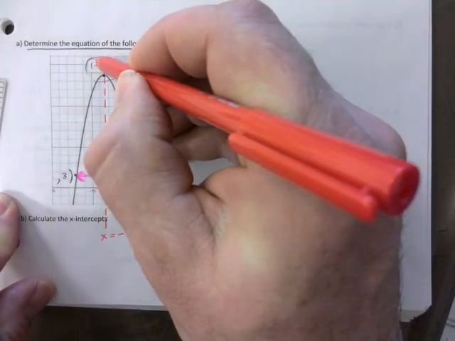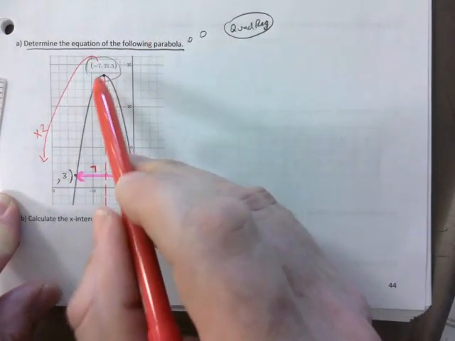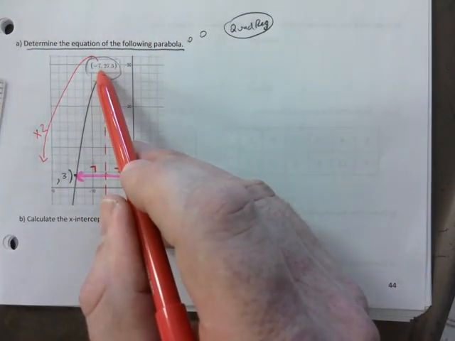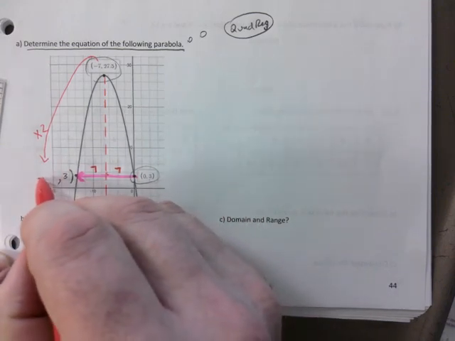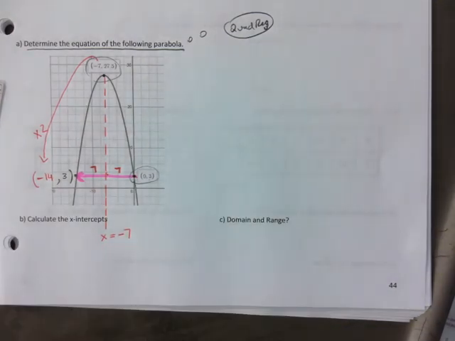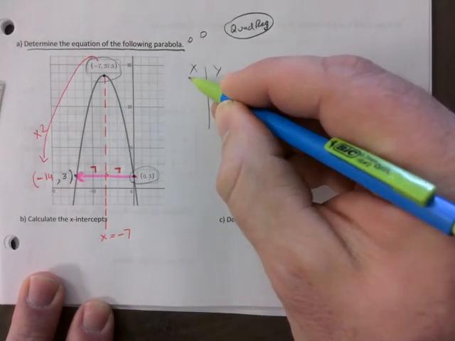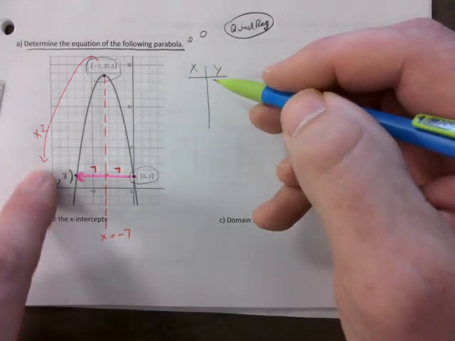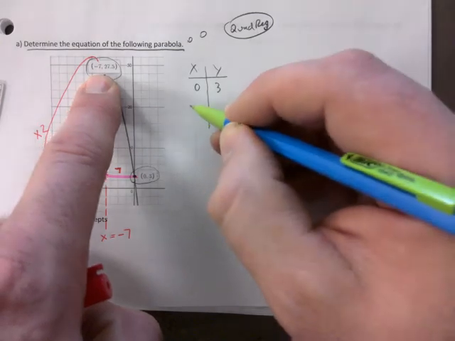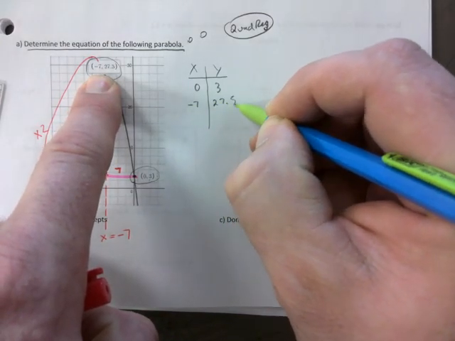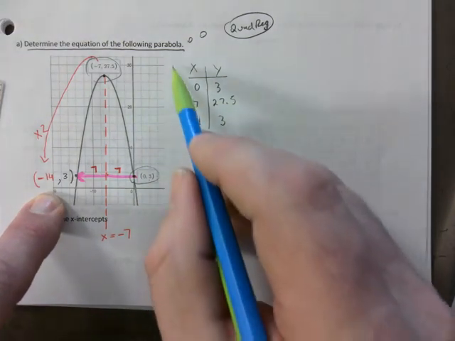This is the shortcut. I'm just going to ask you to take that value and multiply that by 2, because whatever that value is, it's double that. Okay, it's double that, right? We went 7, we're going to take another 7. So this would be -14, 3. Do you have 3 points now? Yes, perfect. So I want you to always have a bit of a table here, and it doesn't matter which order you do them in. Okay, I'm going to go 0, 3. I'm going to start with this one, -7, 27.5, and then -14, 3. Okay, those are going to be my points.